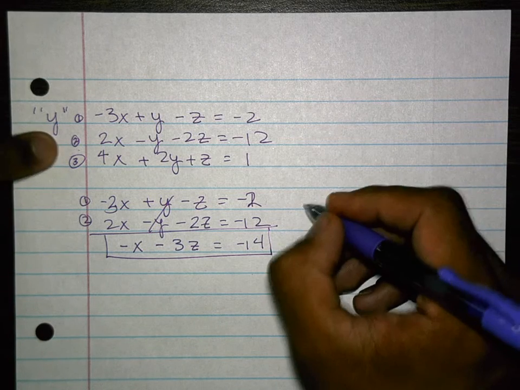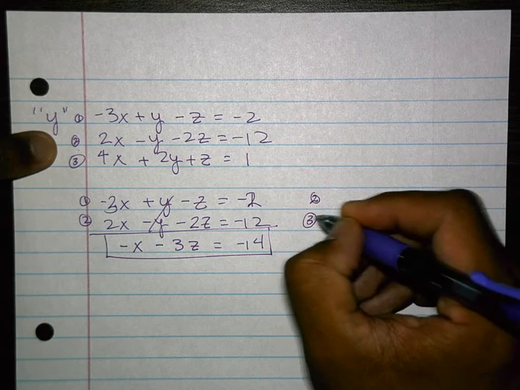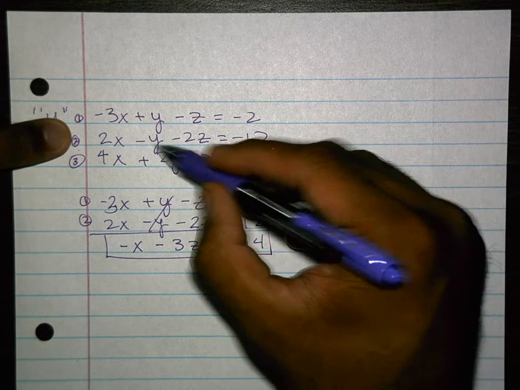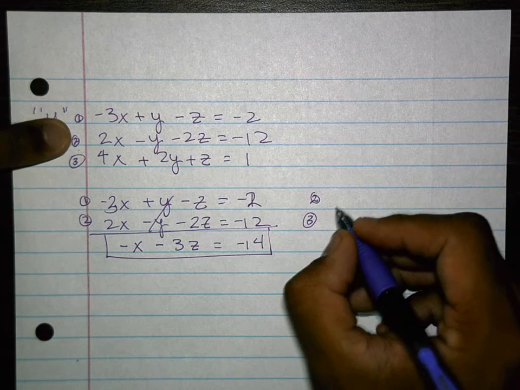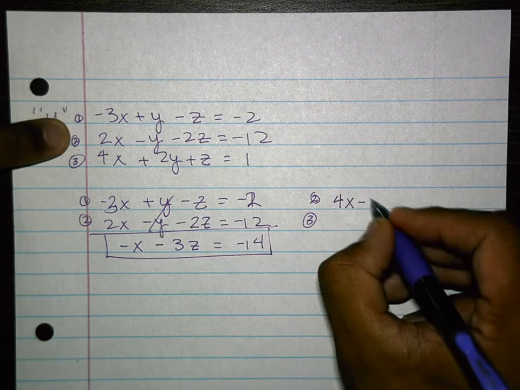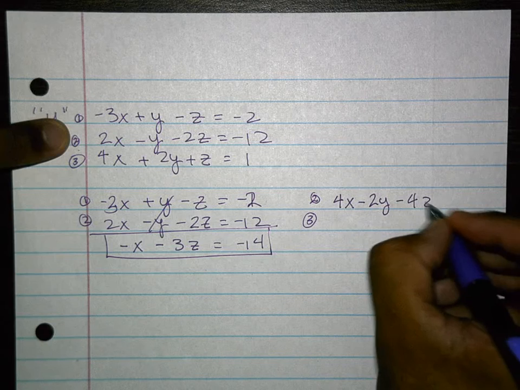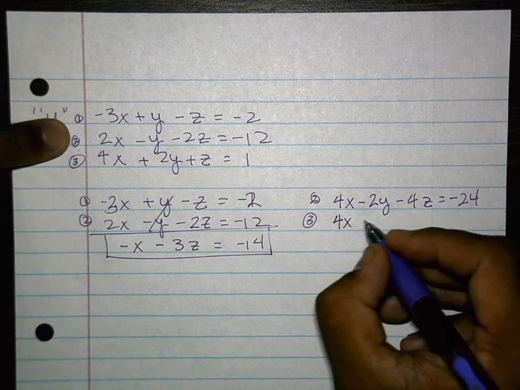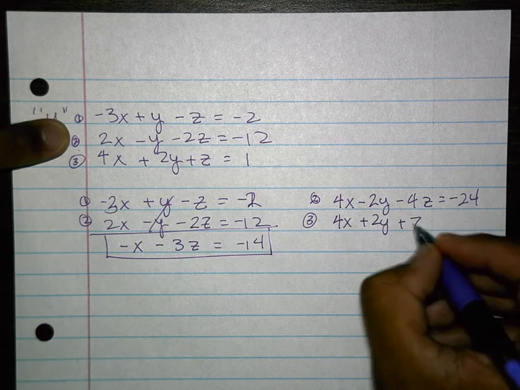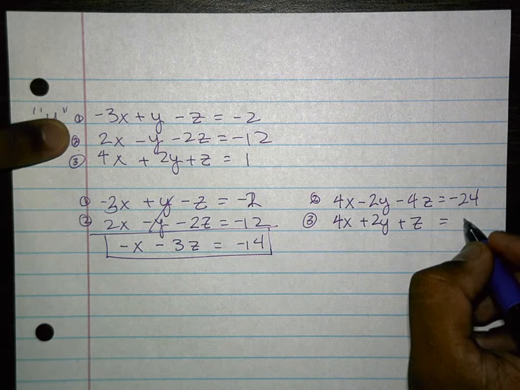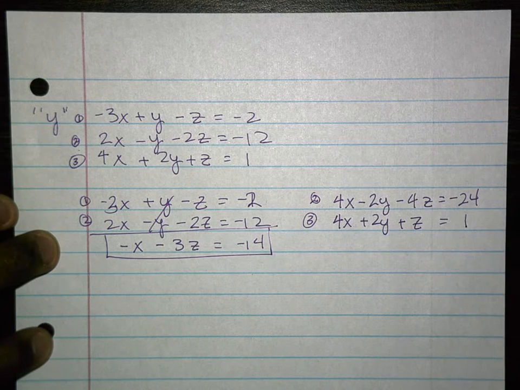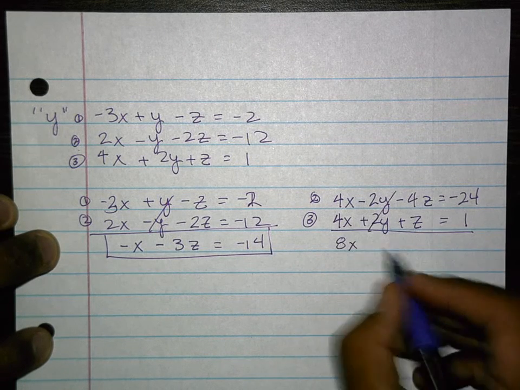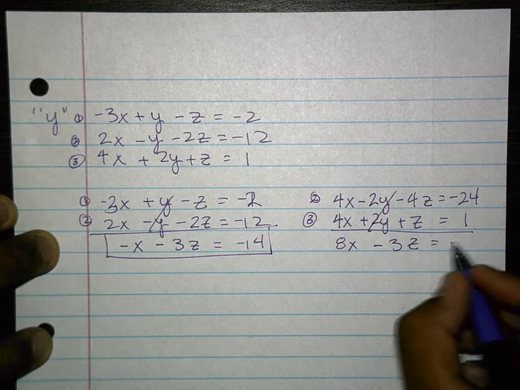I'm going to go ahead and take equations 2 and 3 this time, though. And I'm going to take equation 2, and I'm going to multiply it by positive 2 so I can get a negative and a positive 2y. So I'm looking at 4x minus 2y minus 4z equals negative 24, all over 4x plus 2y plus z equals 1. And in this case, these don't go away. Those are positives. Be careful. Minus 3z equals negative 23.